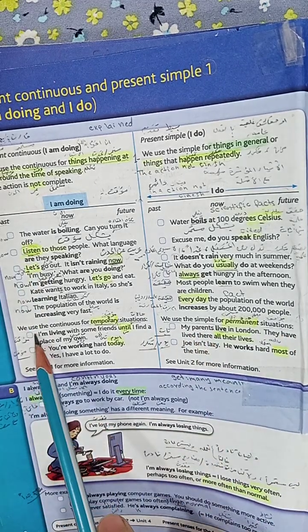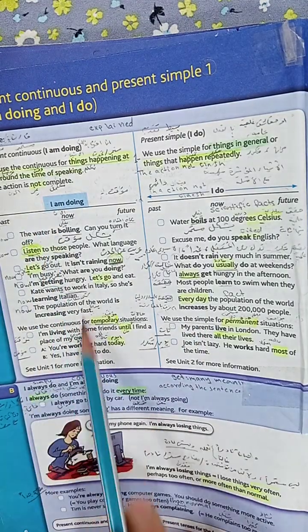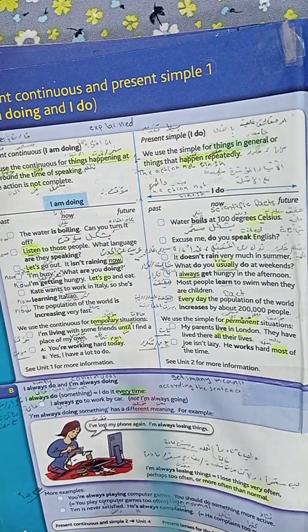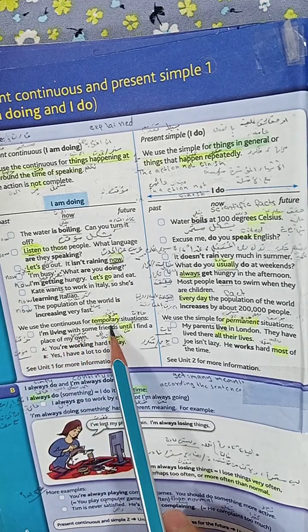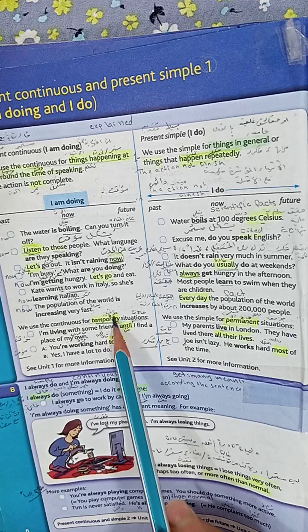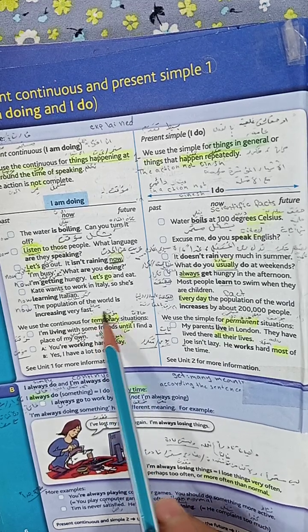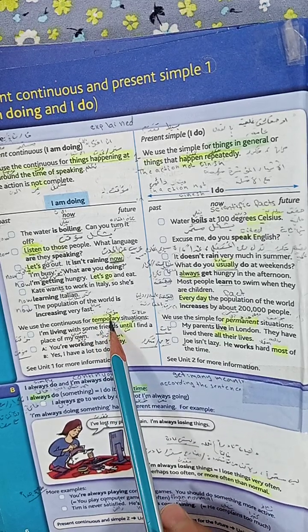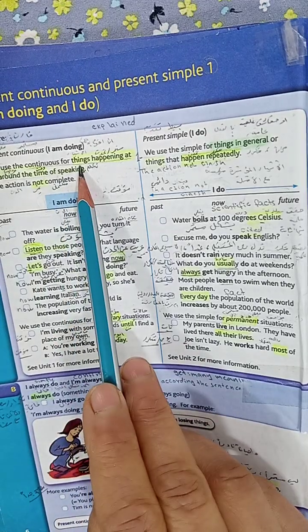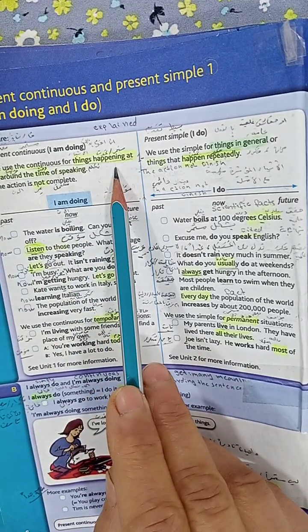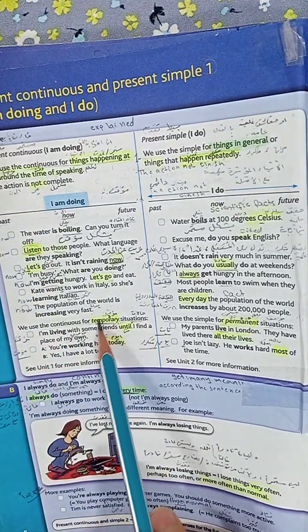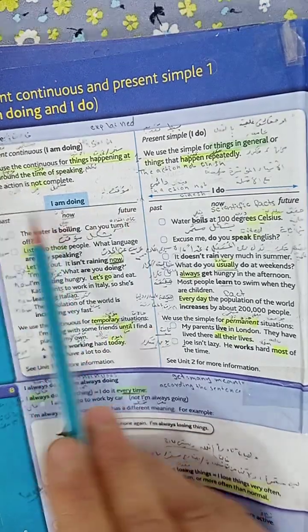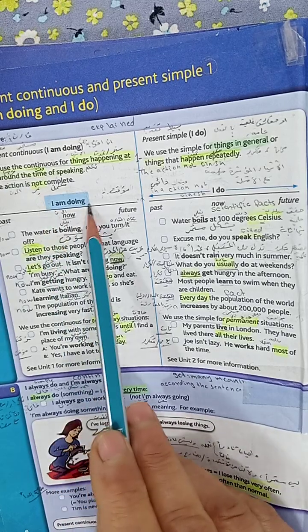Other point, the difference between present continuous and present simple. We use the continuous for temporary situations. Temporary means limited time. As we said, things happening at or around the time, it means temporary, as we see here in the timeline, just here now.